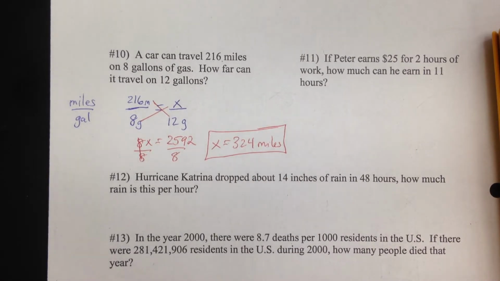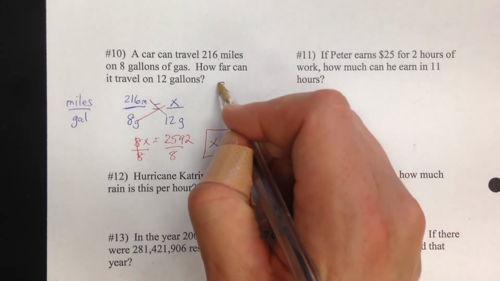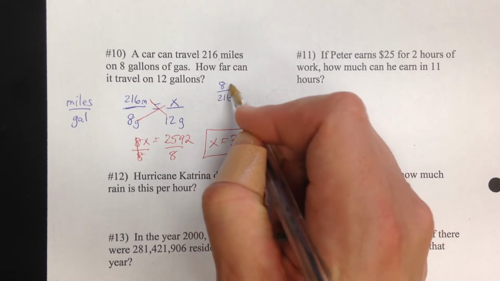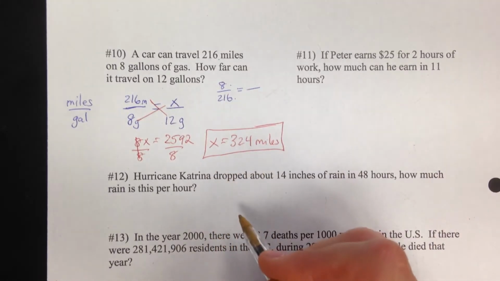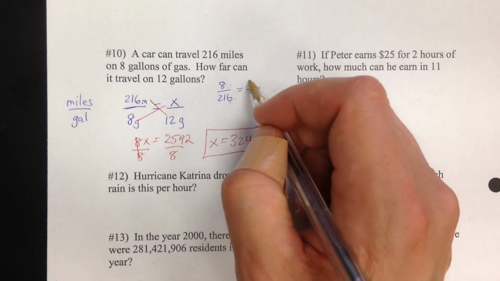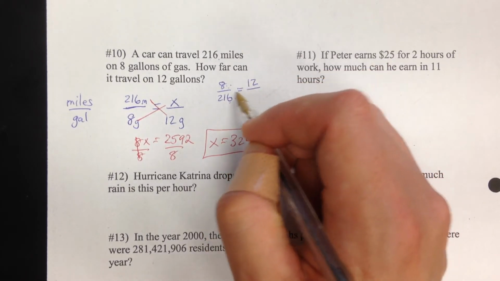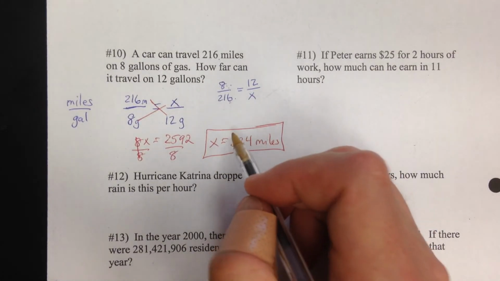Now let's say we had compared it, what if we had put gallons on top? What if we had said 8 over 216, miles over gallons? We're good as long as we put, I'm sorry, gallons over miles. So this time I would put 12 on top so that I'm making my proportion the same way, and I would put my x in the bottom.